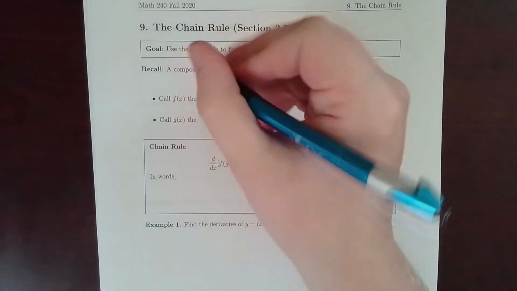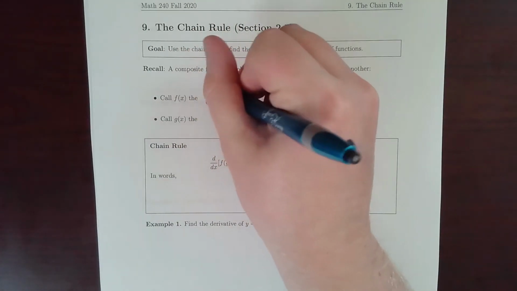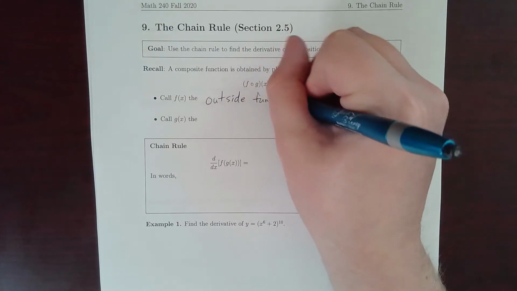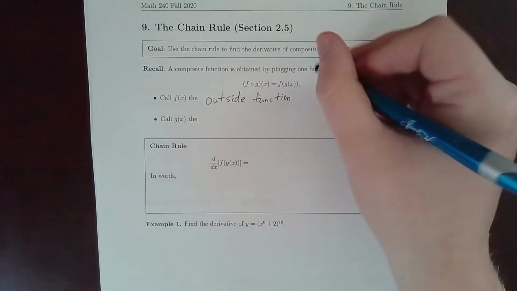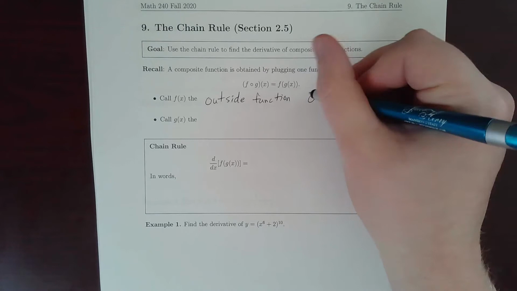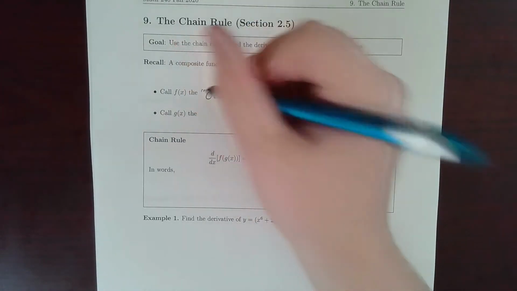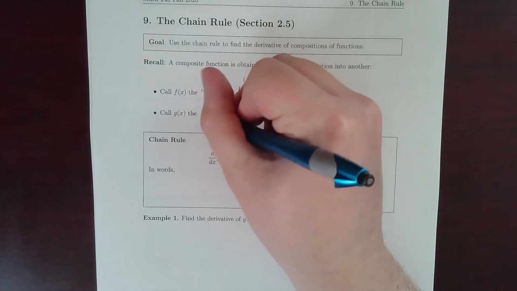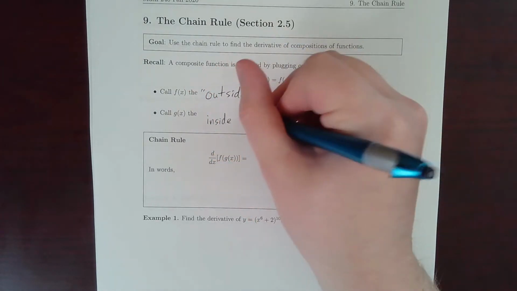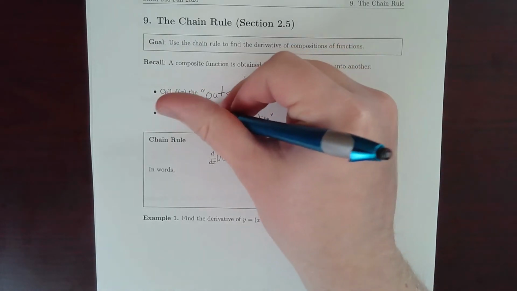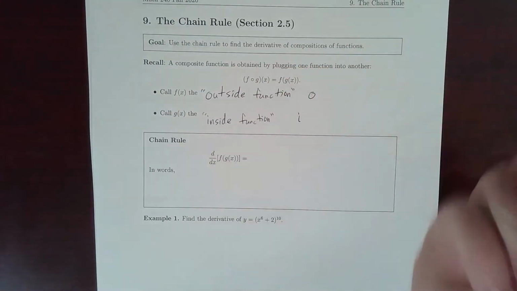So we call f of x the outside function. And throughout these notes, you might see me refer to it as the function O. And we call g of x the inside function. And throughout these notes, you might see me refer to it as I.